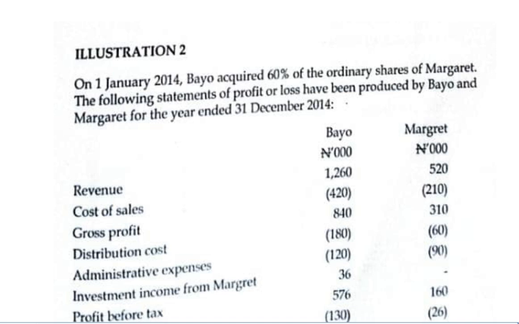I told us in our first class that if you are doing consolidation, you can be asked to consolidate the statement of financial position, statement of profit or loss, statement of changes in equity, as well as statement of cash flow. All of these are subject to consolidation. We have looked at how to consolidate the statement of financial position, and we are still going to do another example on that.